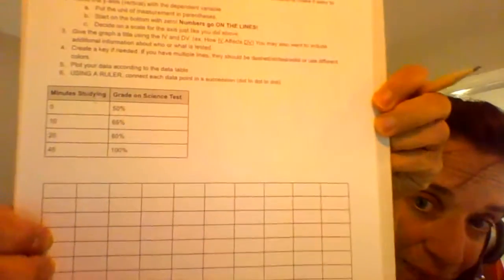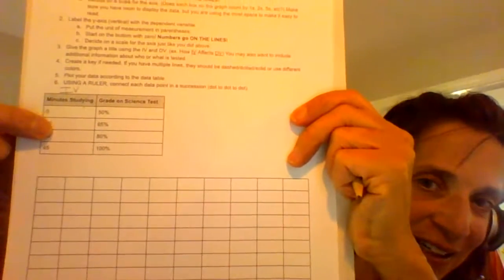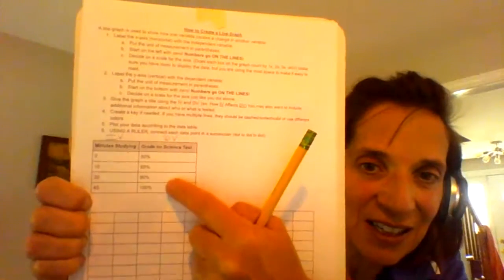When you're looking at your data table, we're looking at the minutes studying and grades on a science test, which is what we're going to be graphing today, okay? So the way we set our data tables up is independent variable goes on this side, dependent variable goes on this side, okay? So the independent variable is the minutes studying, and the dependent variable is the grades on the science test, all right?